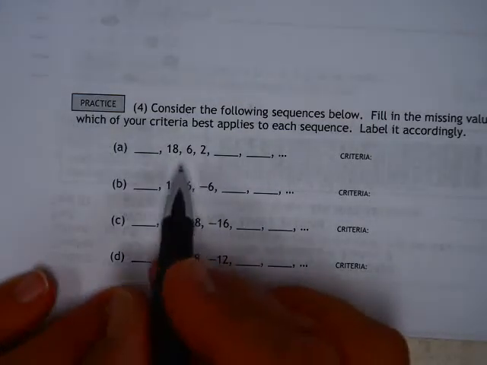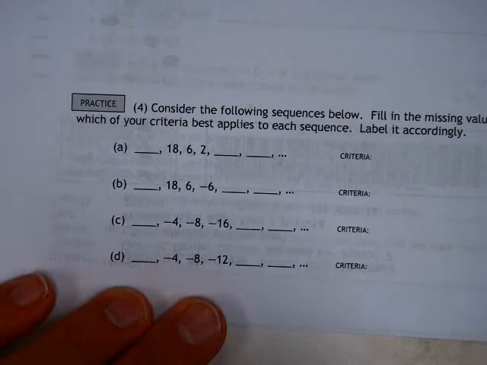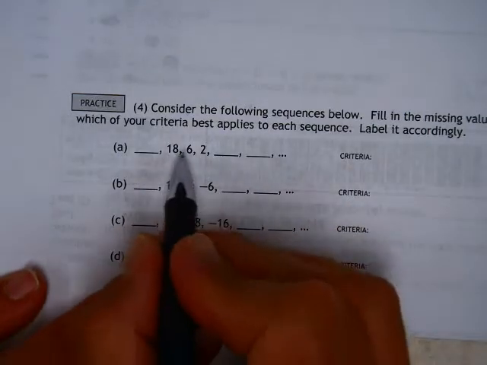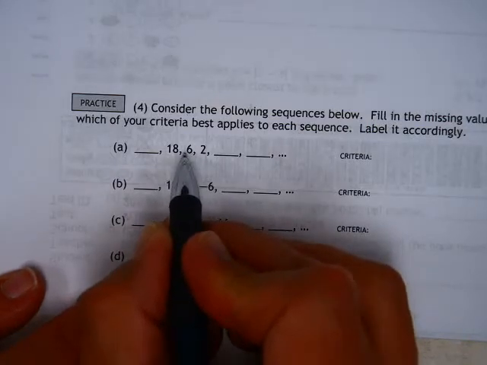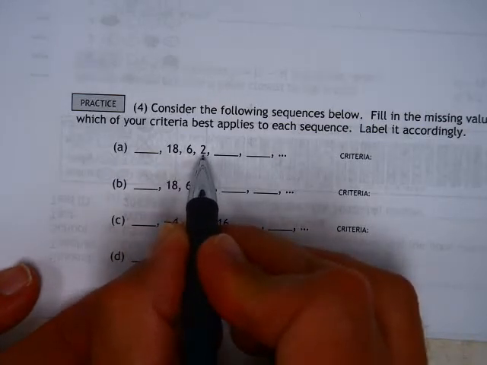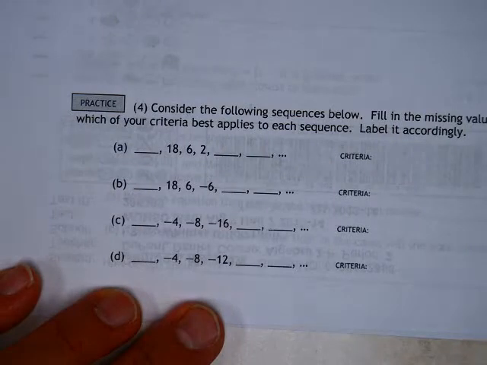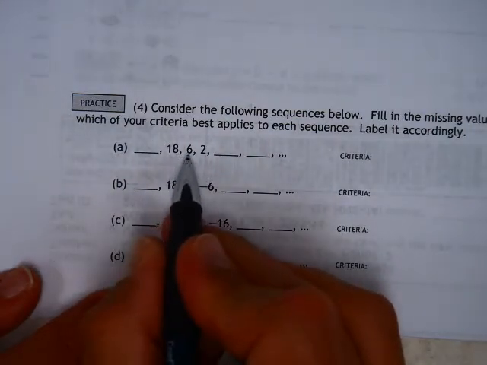Okay, so all we really need are three items here to establish some sort of criteria for what's going on. We have an 18, and we're turning it into a 6. So we can say we're subtracting 12, but if I try to do that again, I would definitely not have a 2. So the other option is to take 18 and divide it by something to get to 6.